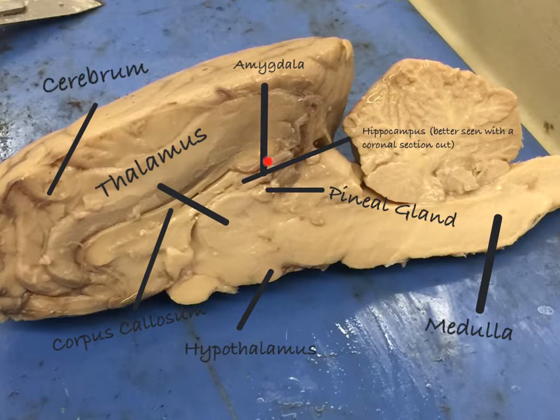Then we have the hippocampus, which you could better see with a coronal section cut. The hippocampus itself is highly involved with our memories, and without the hippocampus, you would not be able to remember anything that you were hearing, reading, or just anything at all.